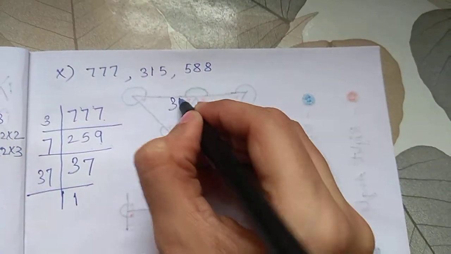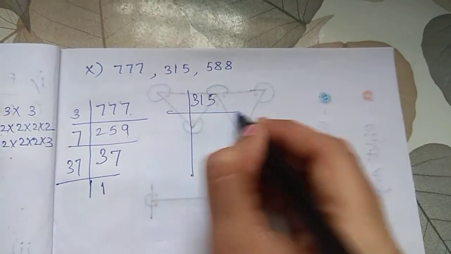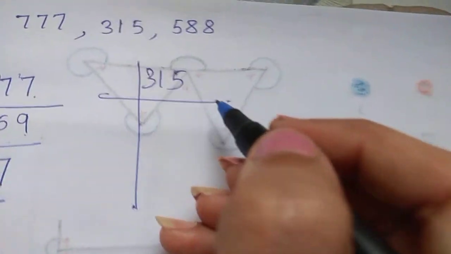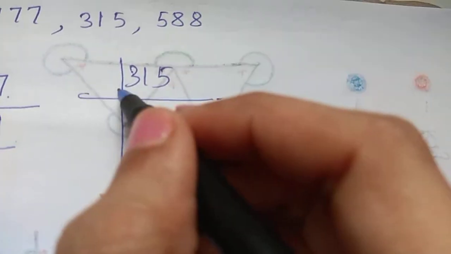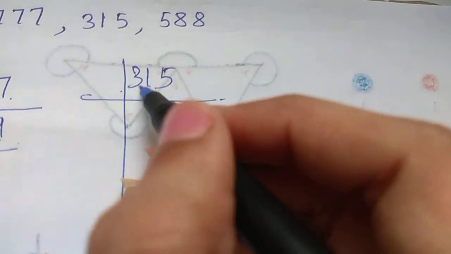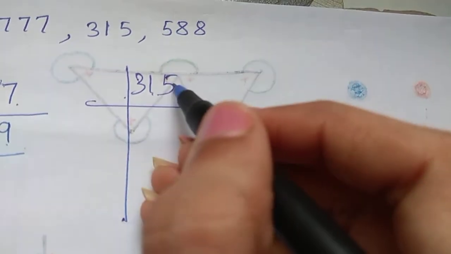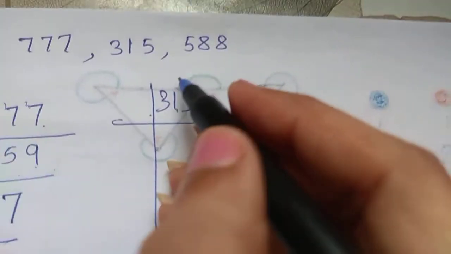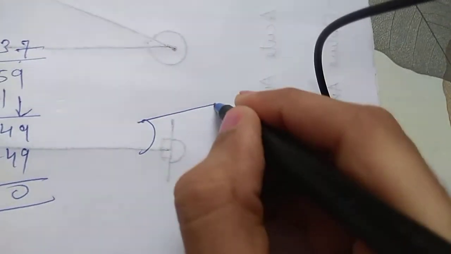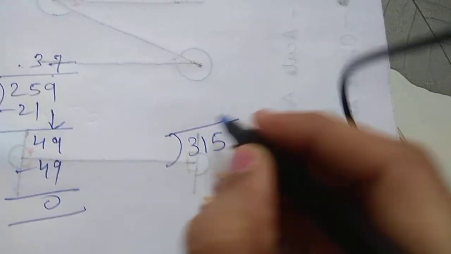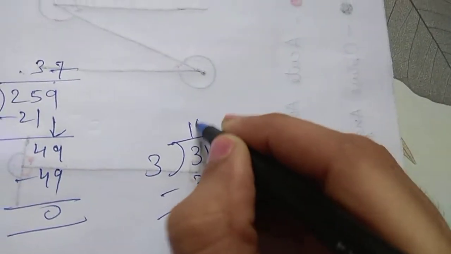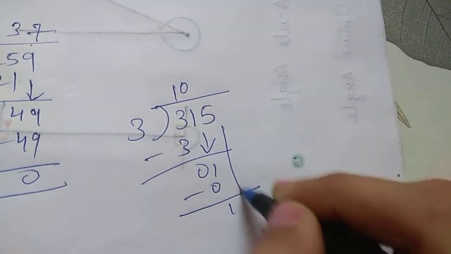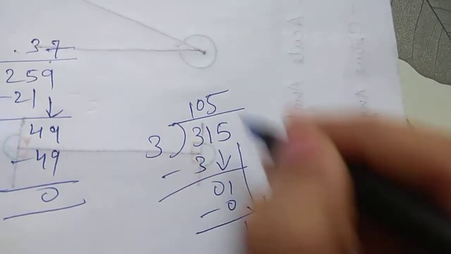Next, 315. It is not divisible by 2 clearly, so we will take the next number, that is 3. 3 plus 1 is 4, 4 plus 5 is 9. So yes, it is divisible by 3. And this is how we can divide, as I have already shown you. 3 1s are 3, 3 0s are 0, 3 5s are 15.